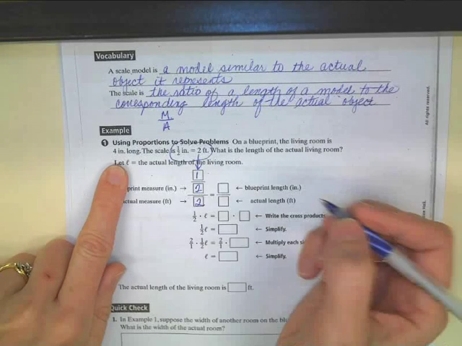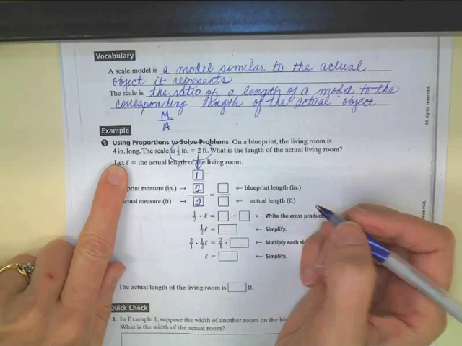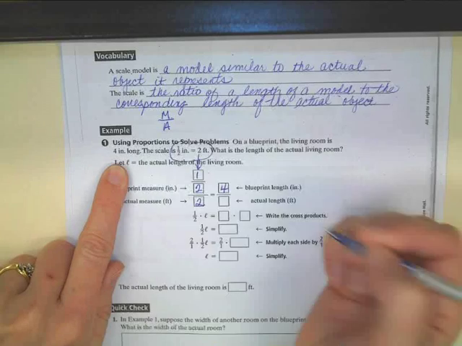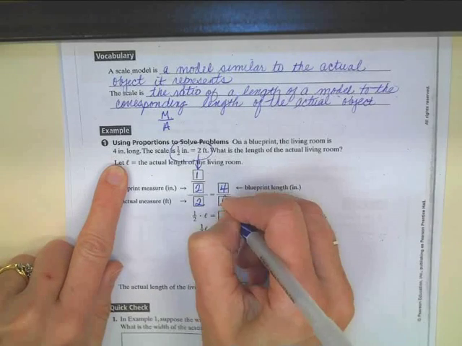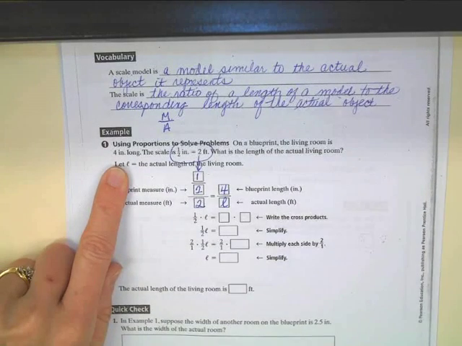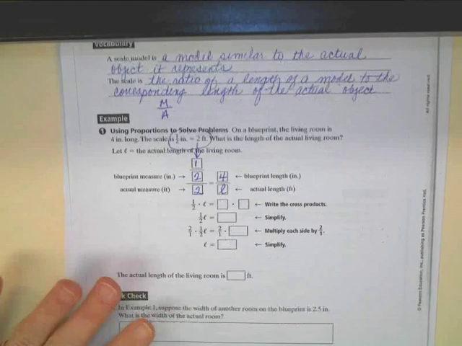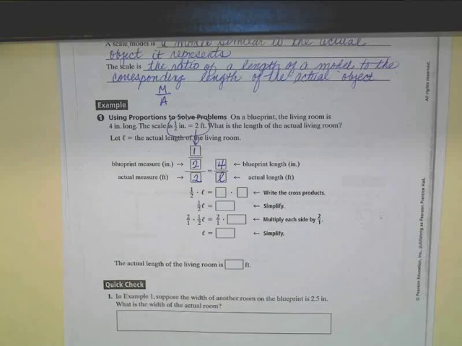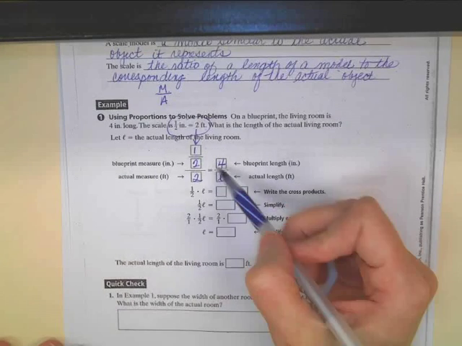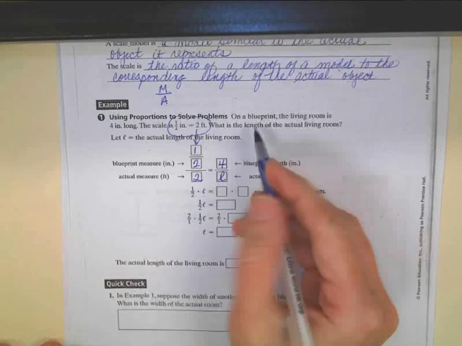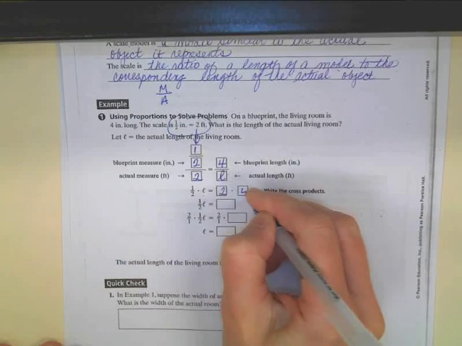On the blueprint, the living room is 4 inches long, so I can put a 4 here. I'm missing the actual length, so I'm going to put an L there. Please be sure you're making a cursive L so that it doesn't look like the number 1 and become confusing. Then I'm going to apply my cross products rule, 1/2 times L and 2 times 4.